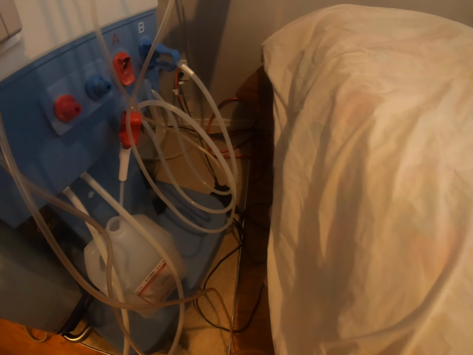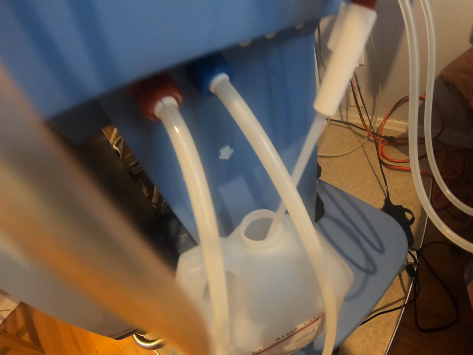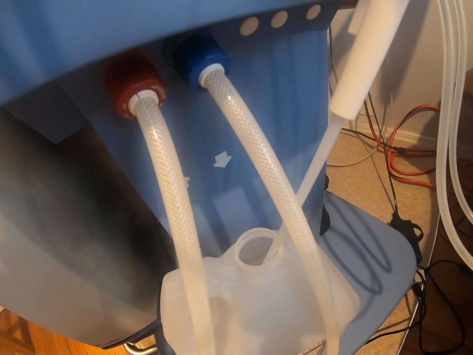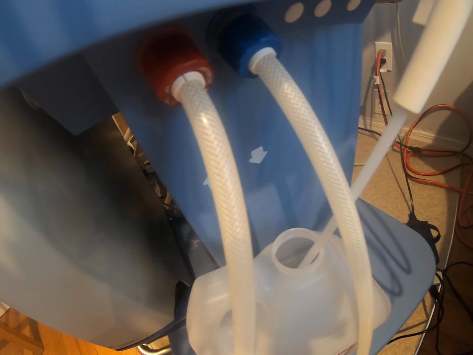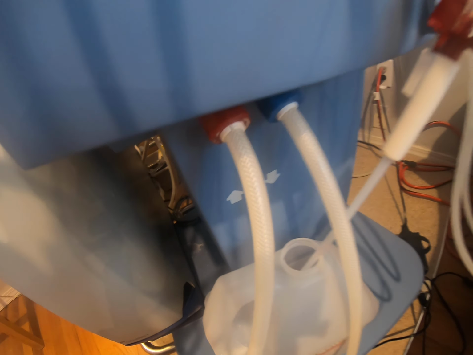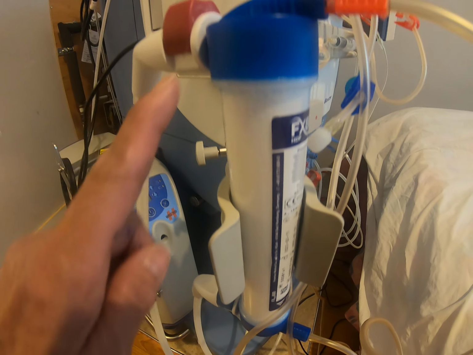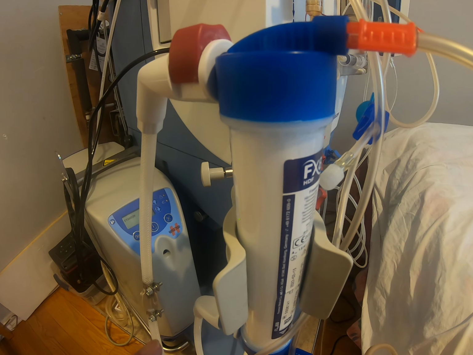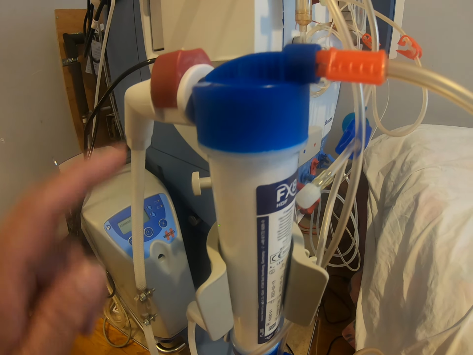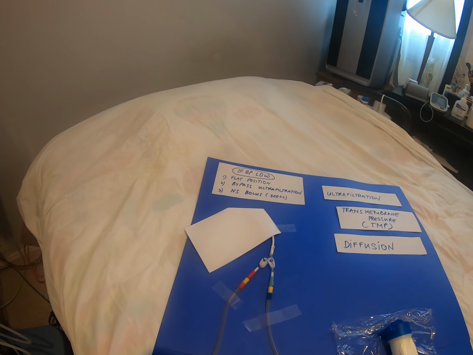So clean dialysate will come out of the blue hose. Dirty dialysate will go out of the red hose to the sewerage. The movement of the dialysate is from the bottom upward, and the movement of the blood is from the top downward.